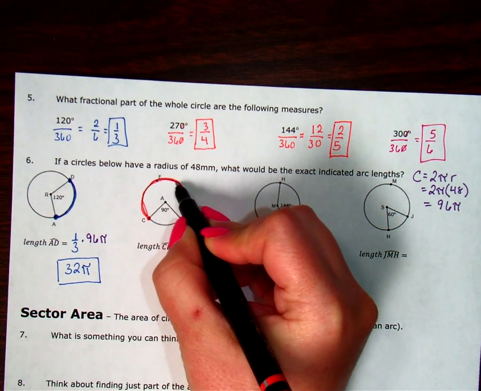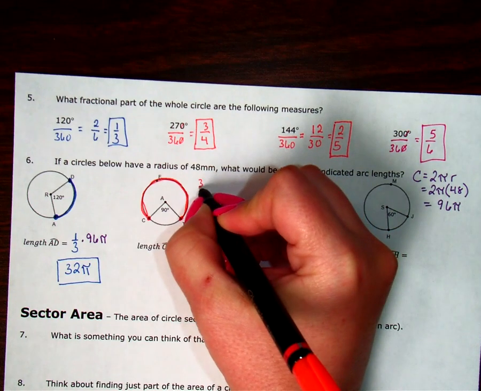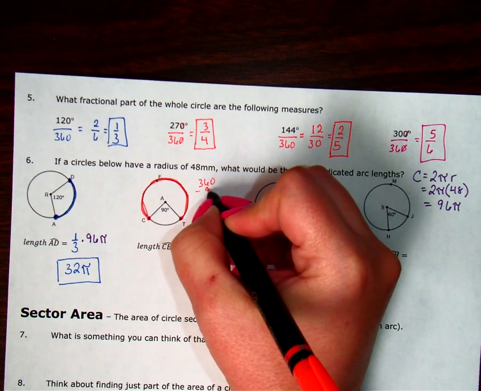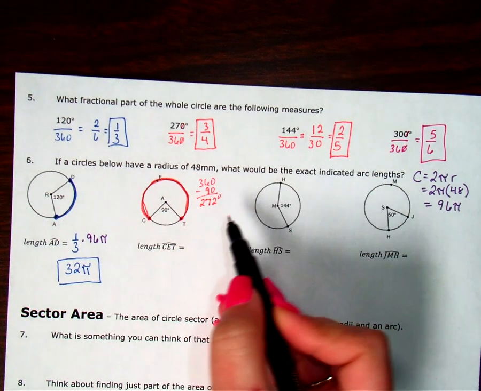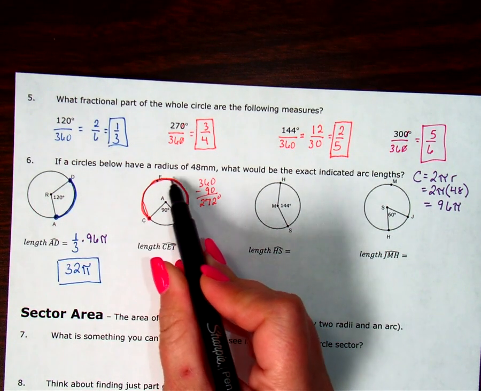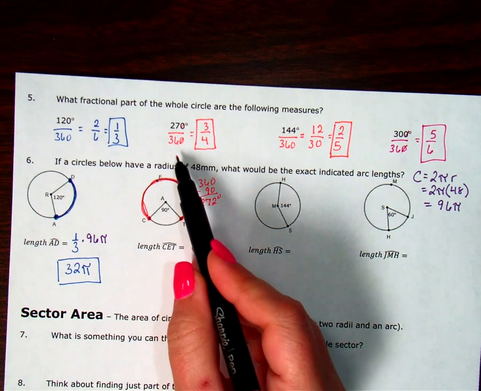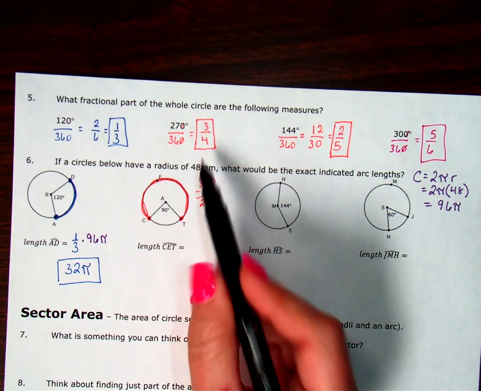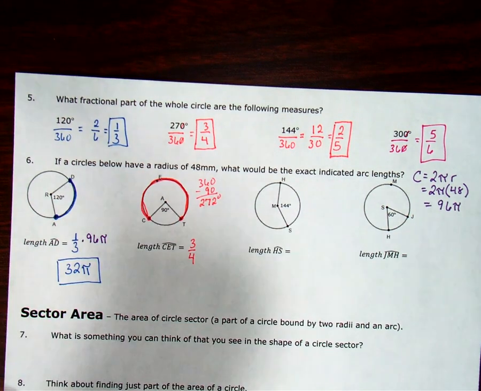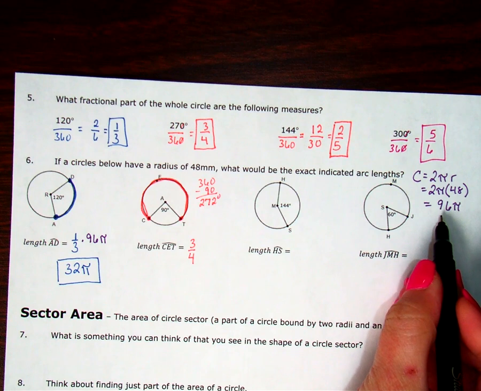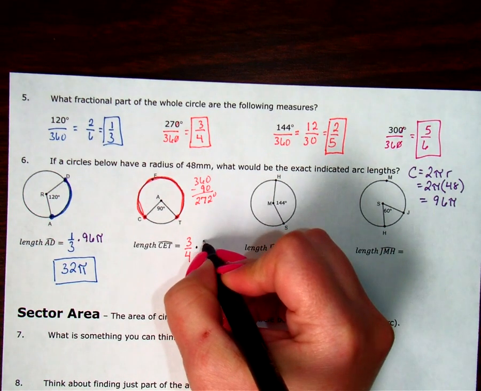It's this back side, which is the 360, the whole circle, minus that 90 degrees. So that is 270 degrees. So it's 270 degrees out of the 360. Oh, which I already did there, 3/4. So I want 3/4 of the whole circle. The whole circle we found to be 96 pi.